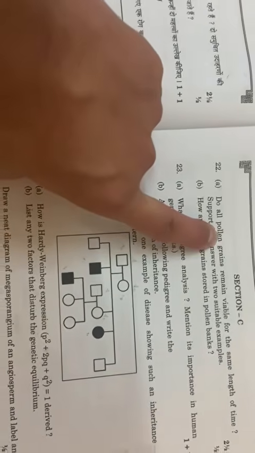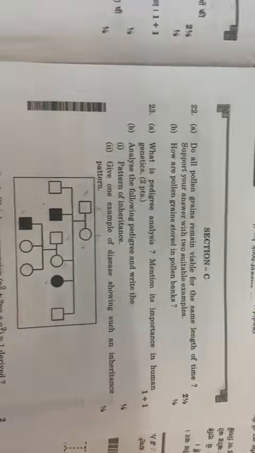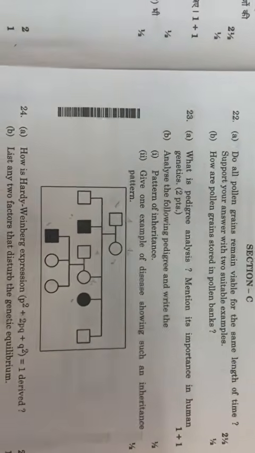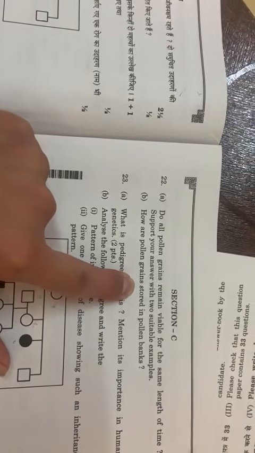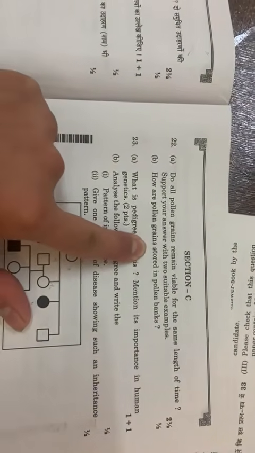Moving on to section C, 22nd. The answer is false, because if you take the example of Solanaceae, Rosaceae and Leguminosae, they have a viability of 6 months, while if you take Poaceae, then they have a viability of only 30 minutes. They store it in cold temperature in order to increase the viability period. That's more than enough for the half mark question.